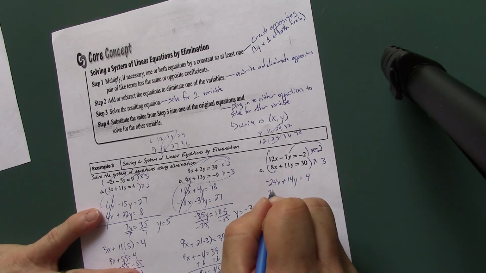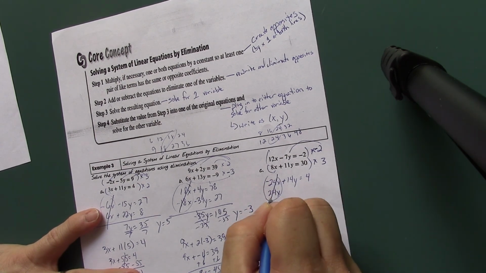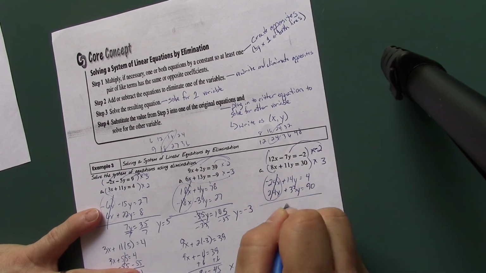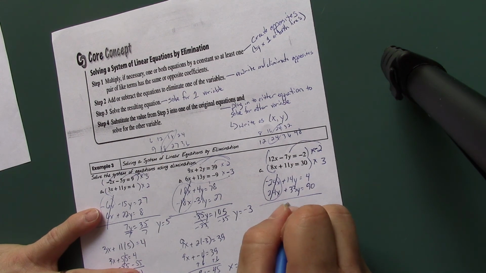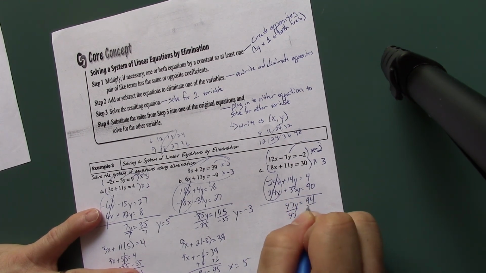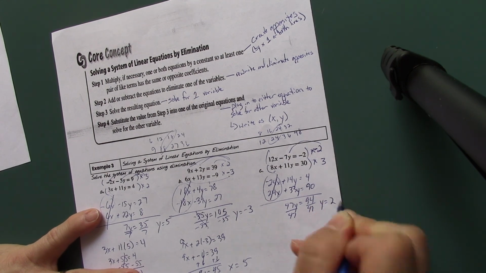3 times 8 is 24x. Again, now I can see the opposites that are going to cancel. Plus 33y equals 90. These add up to give me 47y. These add up to give me 94. And again, works out kind of nice because that is just 2.